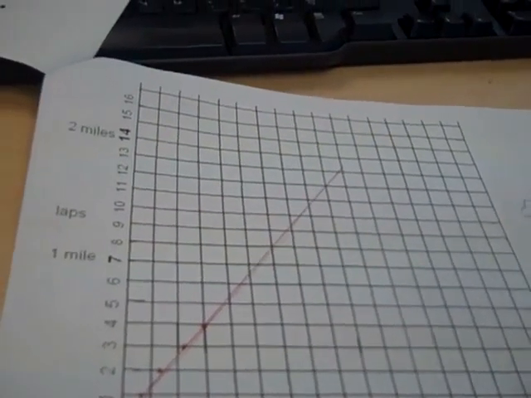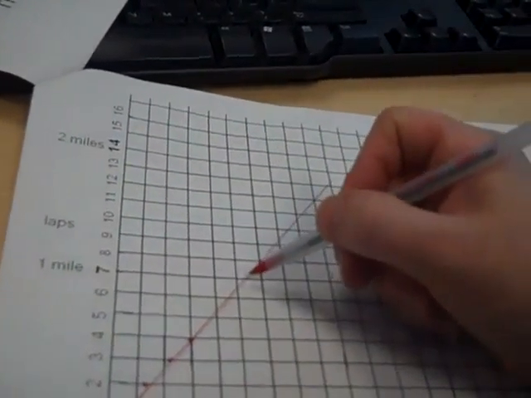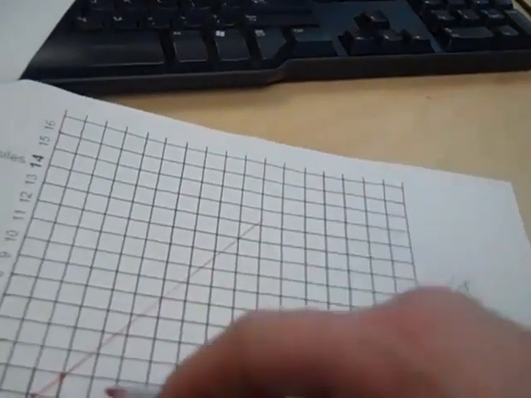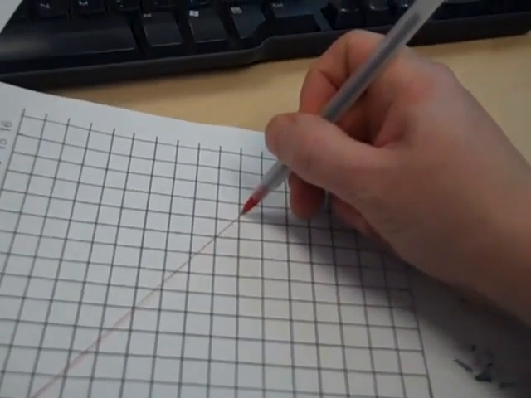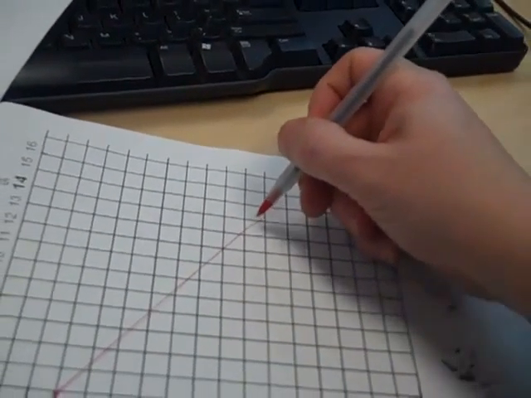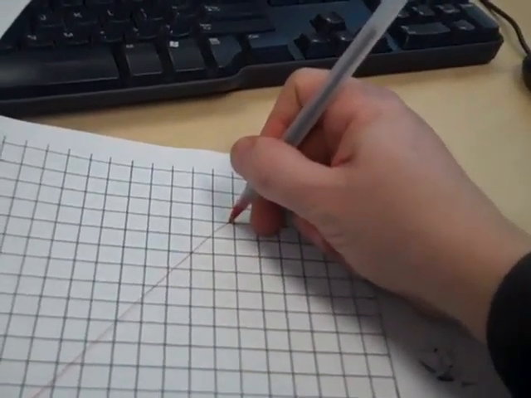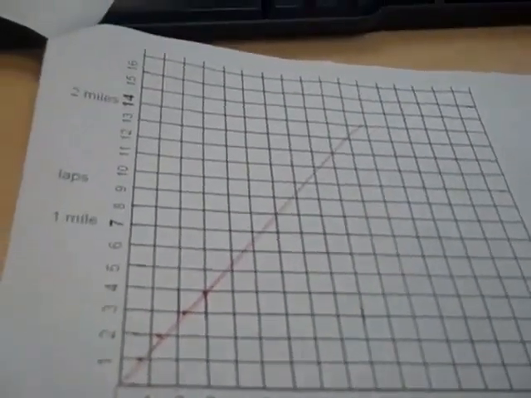So we can say, how long would it take us to run a mile? Based on these times, it'd be about 5.5 minutes. If we're going to run 2 miles, it looks like if I would continue this line, that would be about 10 minutes and almost nearly 11. So all points along this line. So we can make other predictions like this.